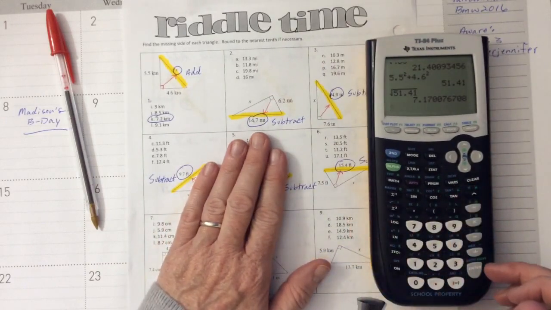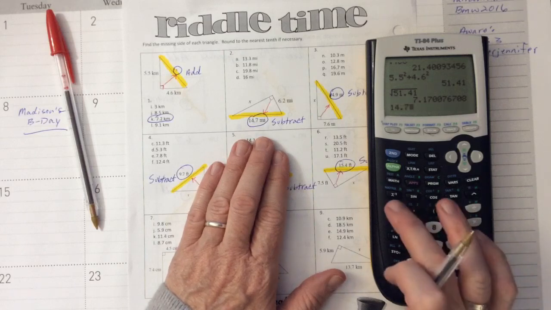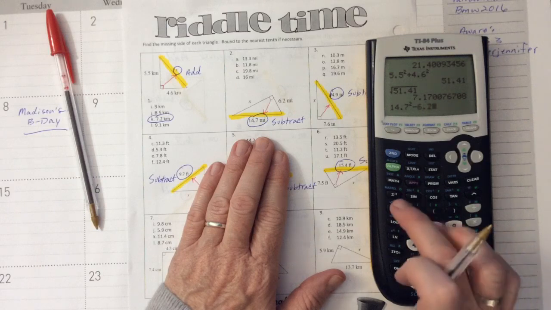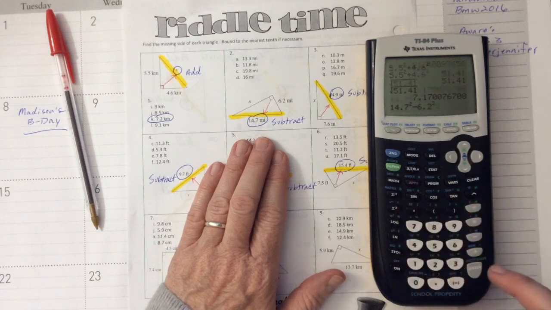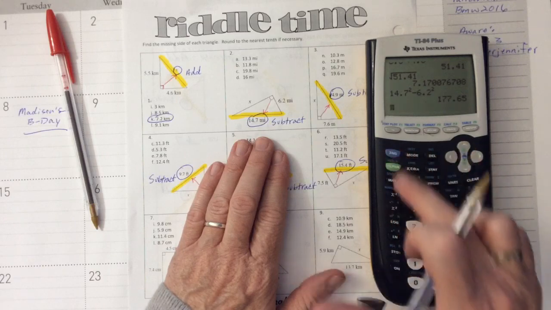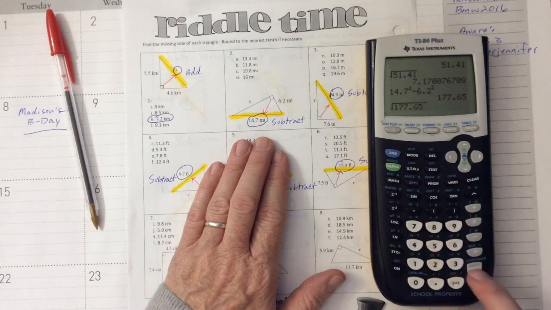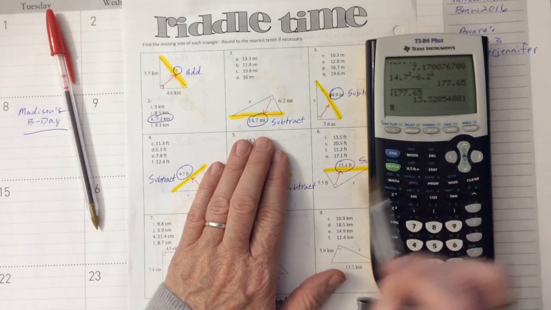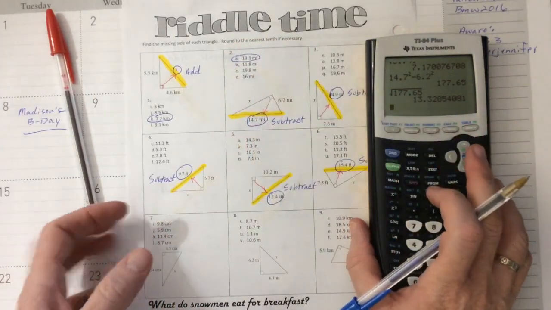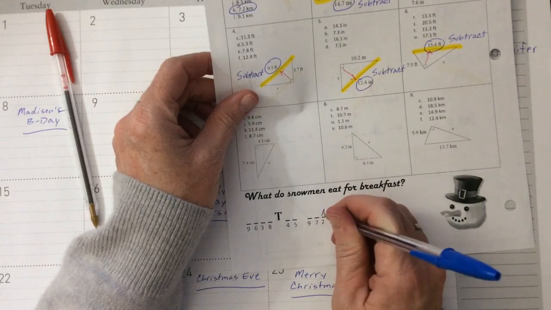I'm going to subtract. So I have 14.7 squared minus 6.2 squared. Enter. That gives me 177.65. And the square root of 177.65 is 13.32. So we know number 2 is A. So for number 2, I'm going to put A.